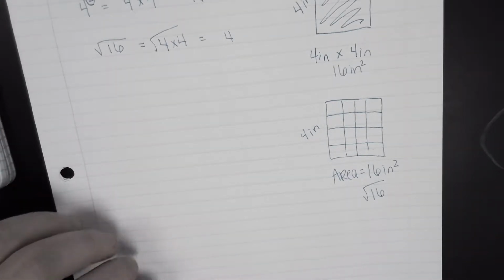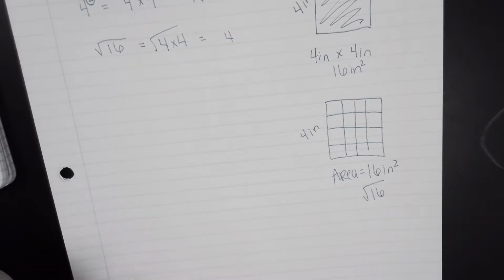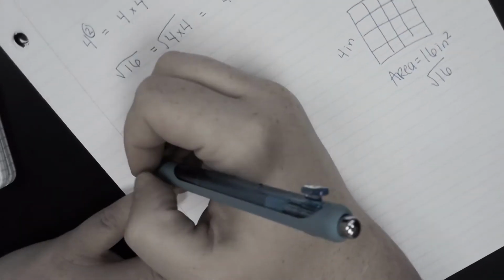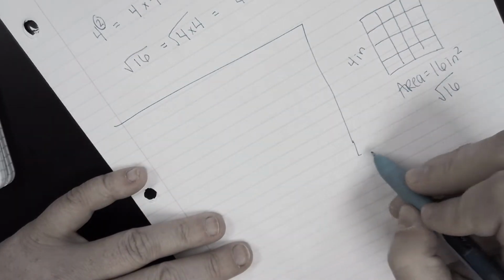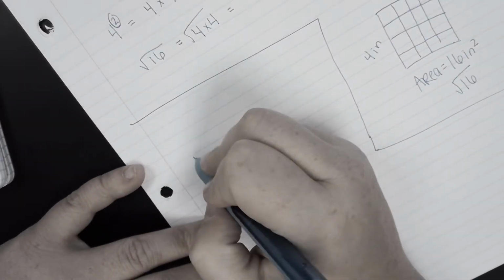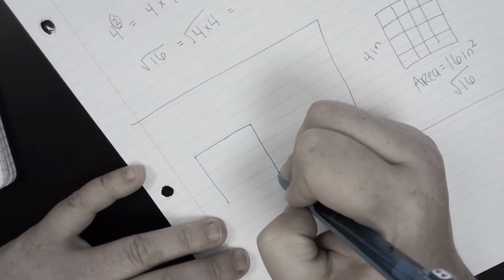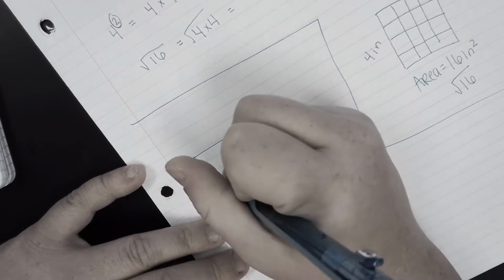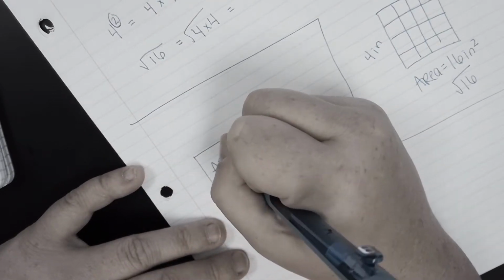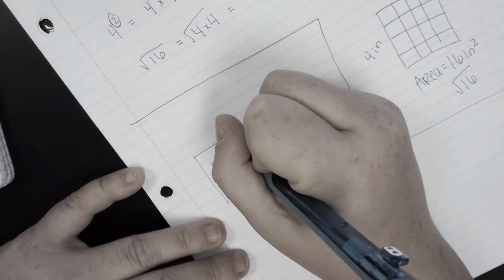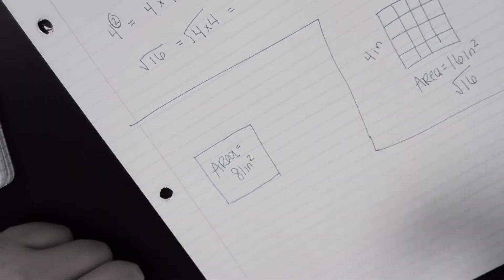I'm going to move on. I'm going to do a few more examples of perfect squares, and then we'll move on to non-perfect squares. Let's say I have a square, and all I know is that the area is 81 inches squared. That's all I know. You go about finding it using the square root.